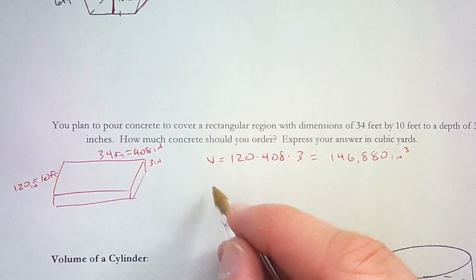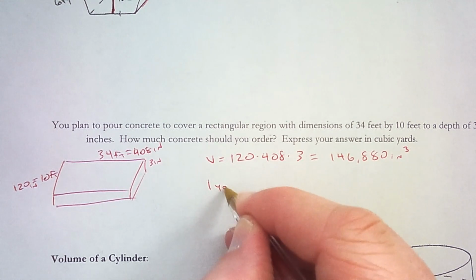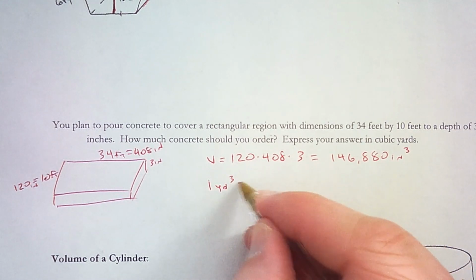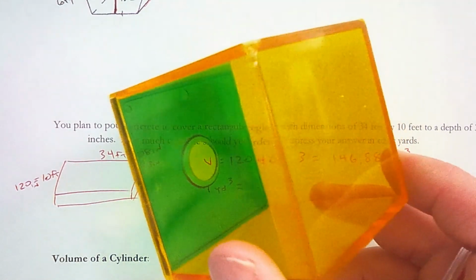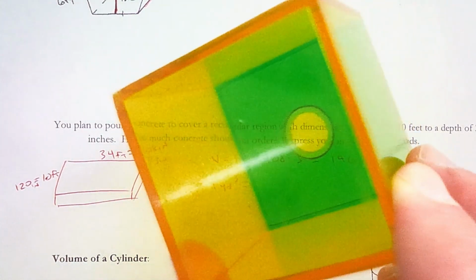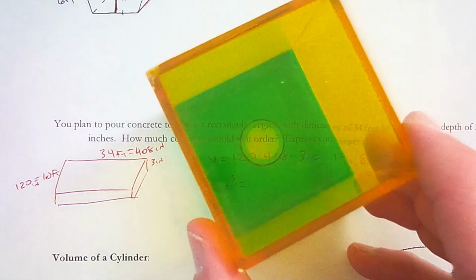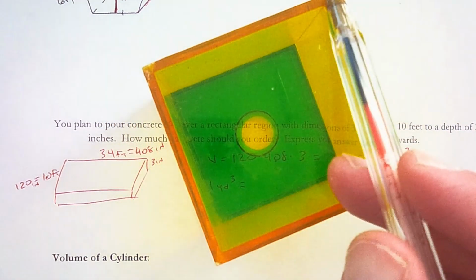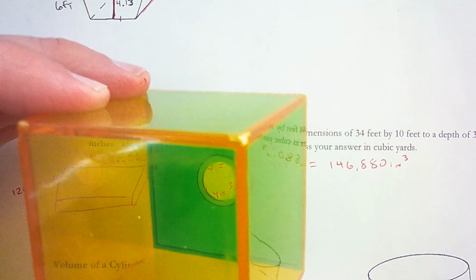Okay, so what we want is to know how many cubic inches are in 1 cubic yard. So here's a cube. If this had sides of 1 yard, then this would be exactly 1 cubic yard. Now a yard is 3 feet. So if this is a cubic yard, it's 3 feet by 3 feet by 3 feet.